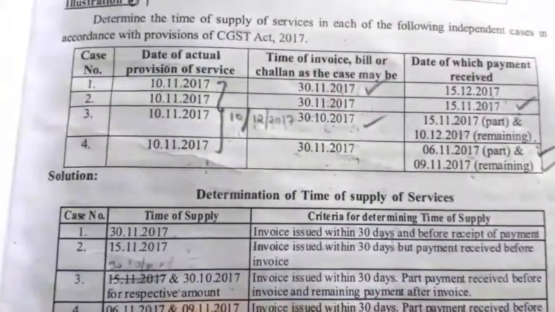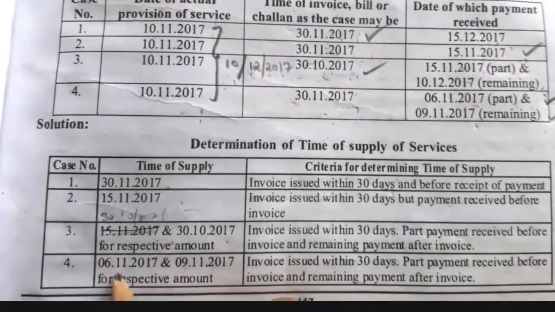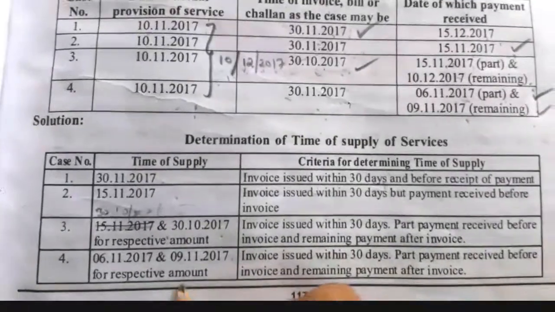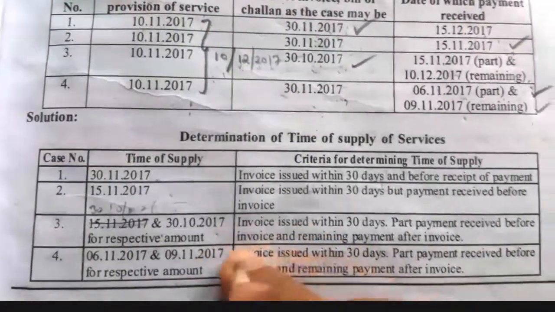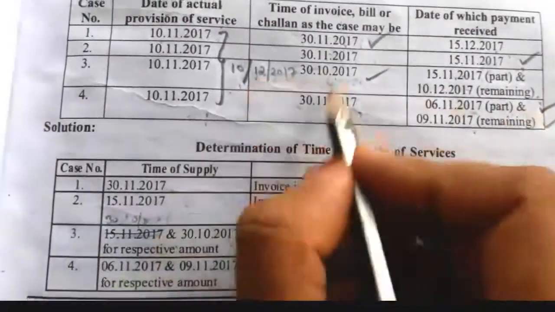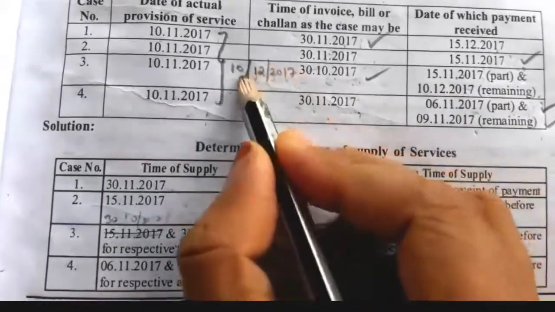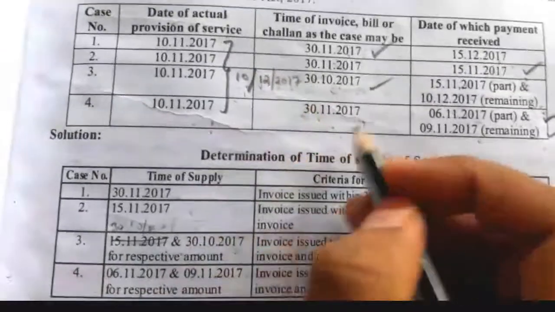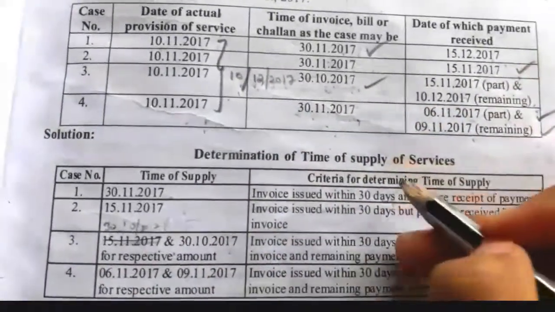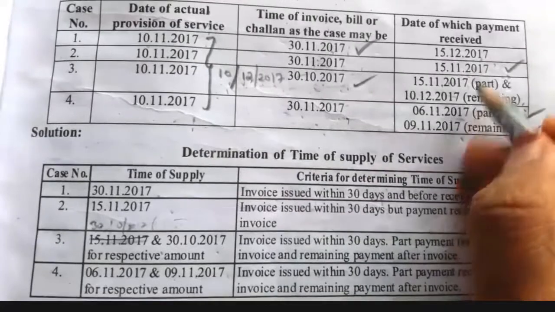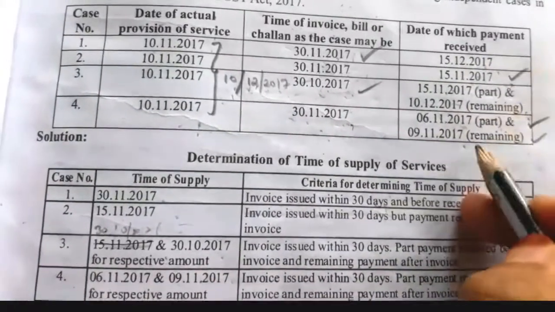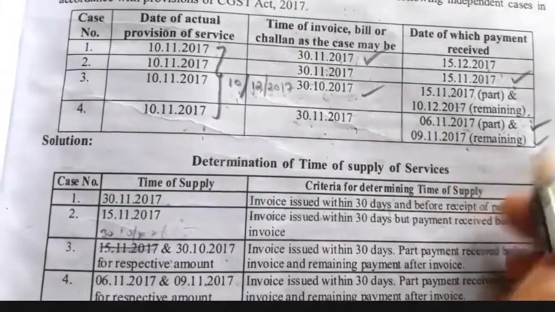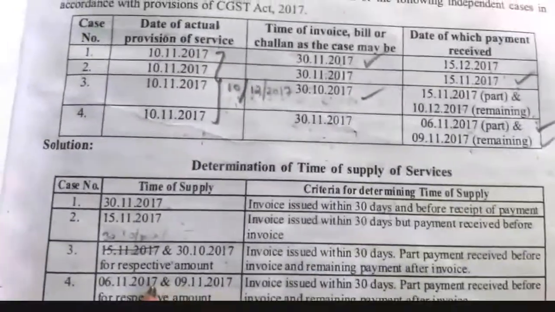So two dates we have to take, 6 11 2017 in bracket, right, part, 9 11 2017 in bracket, right, remaining. So next, write invoice is issued within 30 days time frame, comma. So the criteria here we have to take, date of payment received is the criteria for part of the services as well as for remaining services.